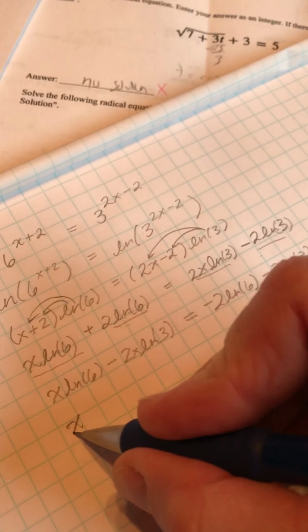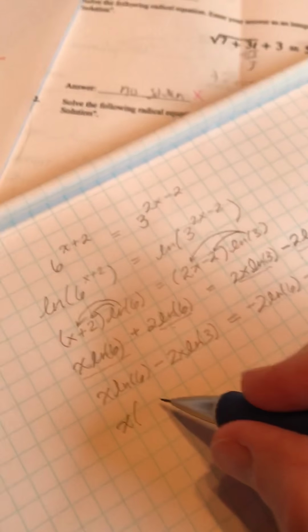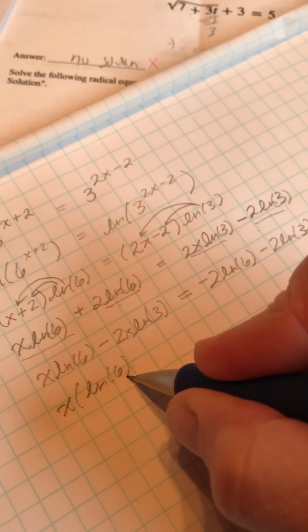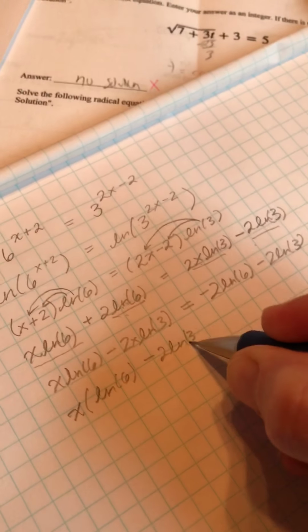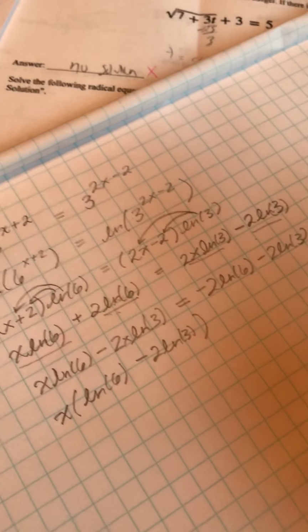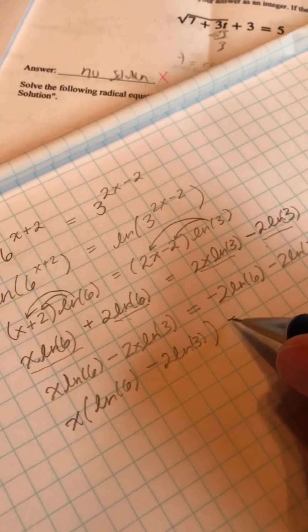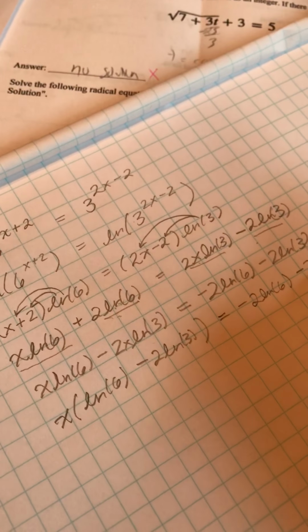In fact, that was a key step that my own daughter forgot when she was taking her test on this stuff. All right, so ln of 6 minus 2 ln of 3 is in parentheses. That's what's left when you pull the x out, equals, same thing over here, just rewrite this side.